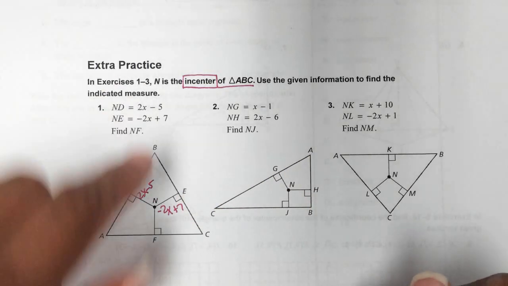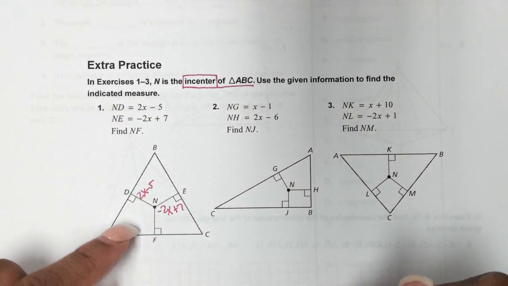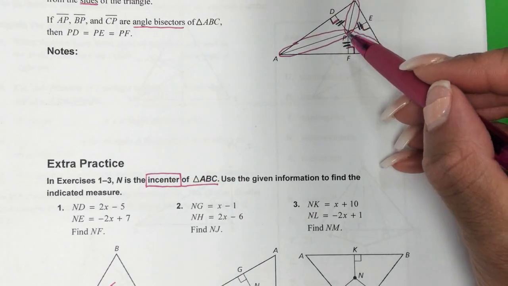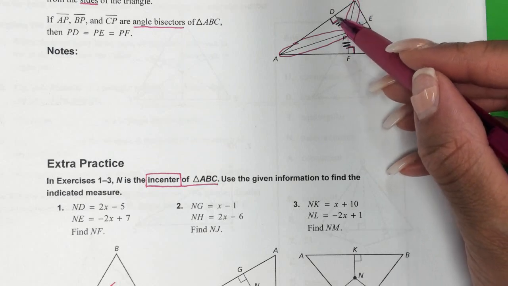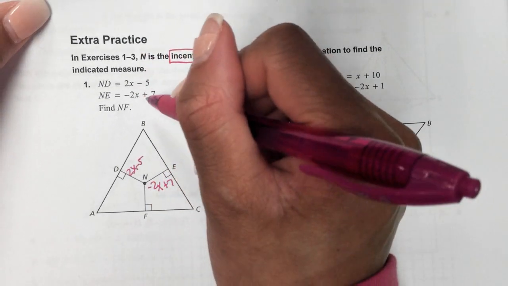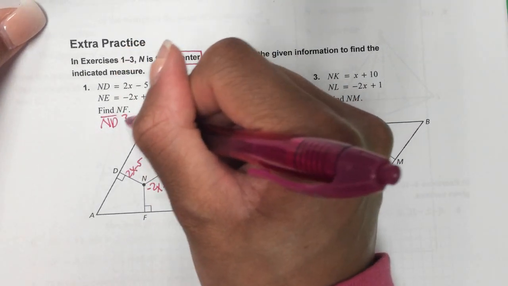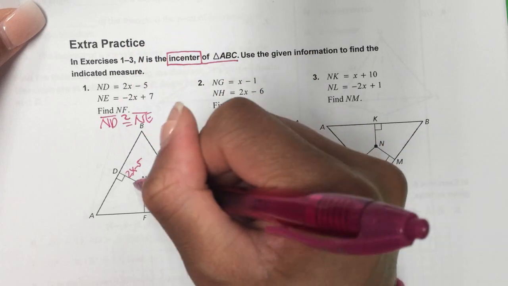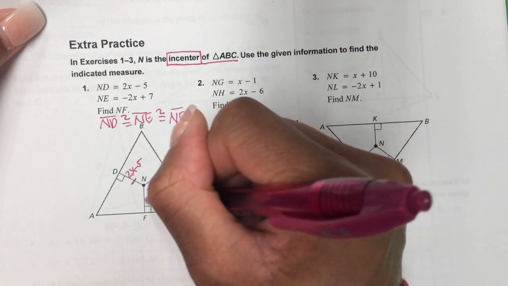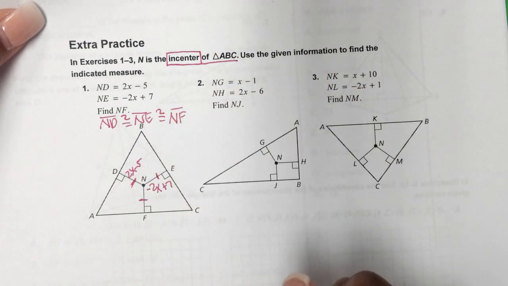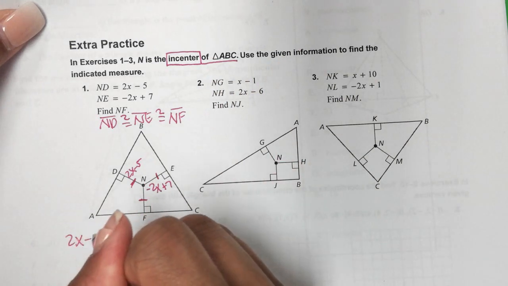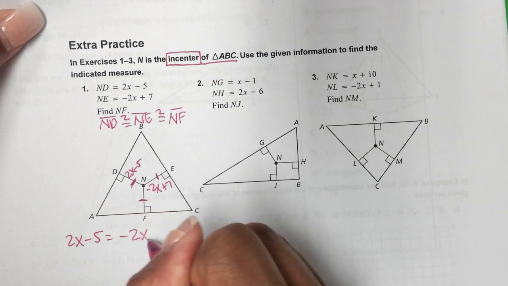Okay? So N is the incenter. And so that means that the parts that touch the sides, they don't touch the vertices. The ones that touch the sides are all congruent to each other. So that means that ND is congruent to NE, which means it also has to be congruent to NF. So all three of these sides have to be congruent. So that means all we have to do is set these equal to each other. So we have 2x minus 5 equals negative 2x plus 7.